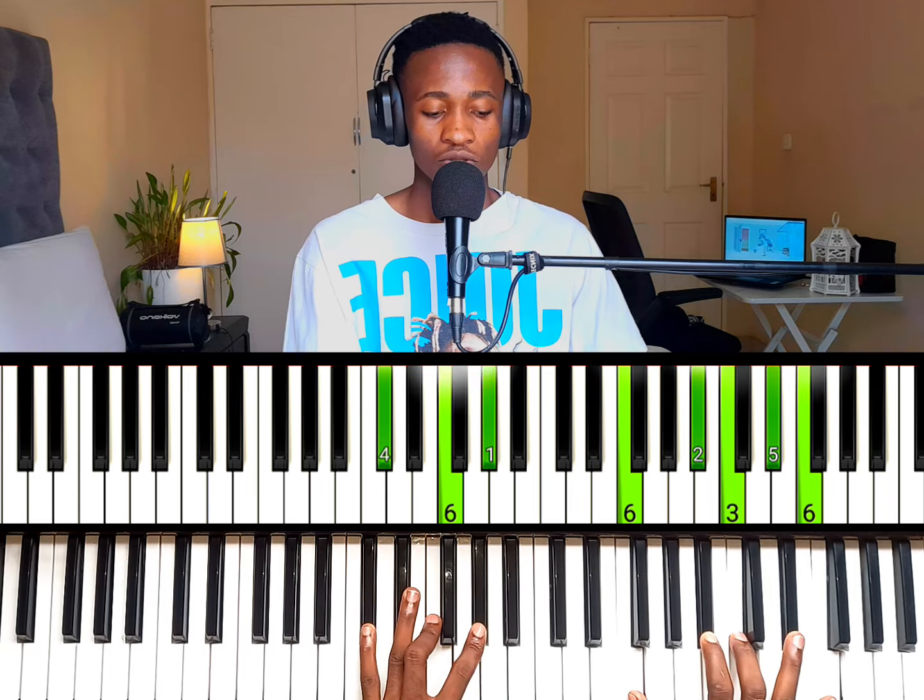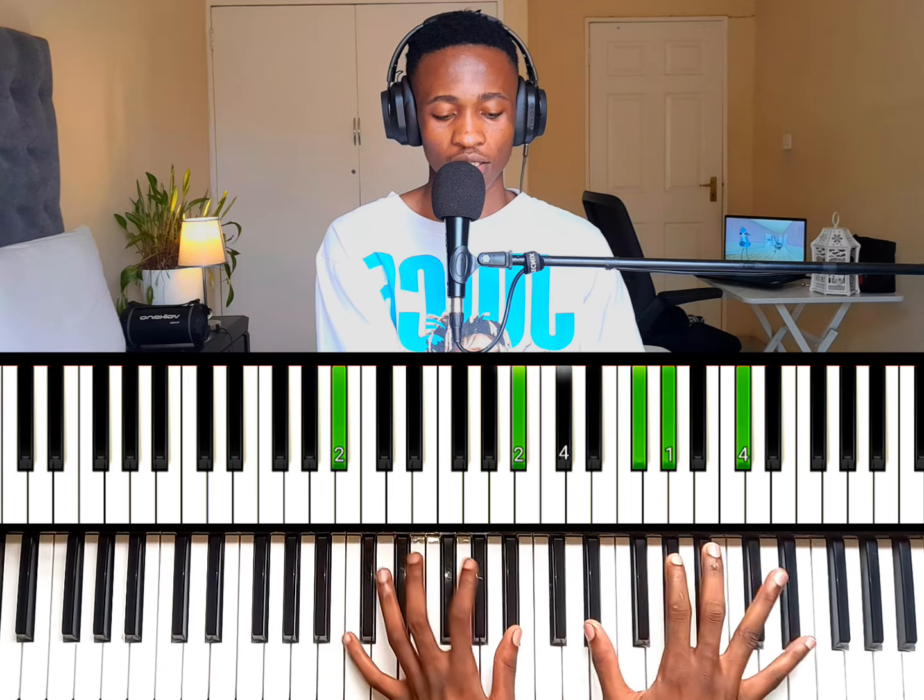You see, so the 6 7 1 on the key of C sharp. The 6 7 1 on the key of C sharp is the 2 3 4 on the key of A flat. So those are the similarities.